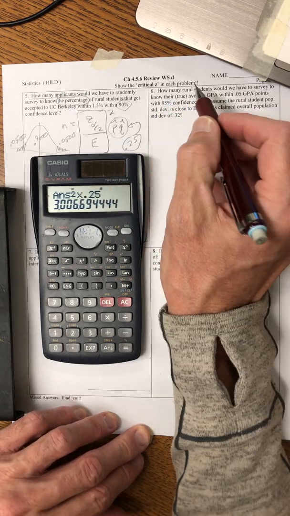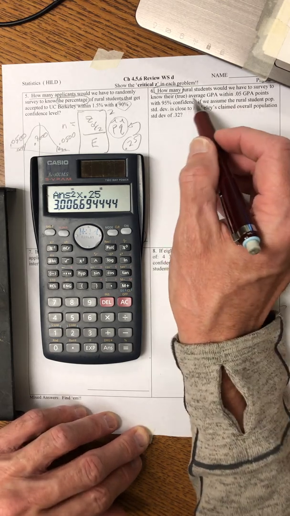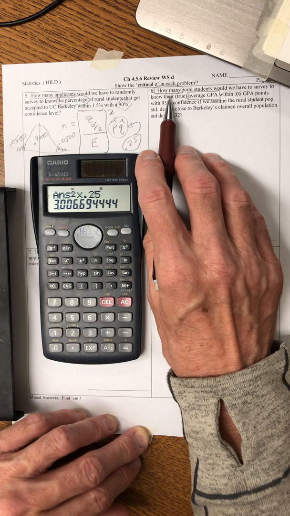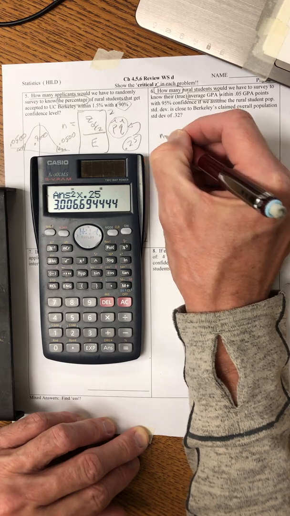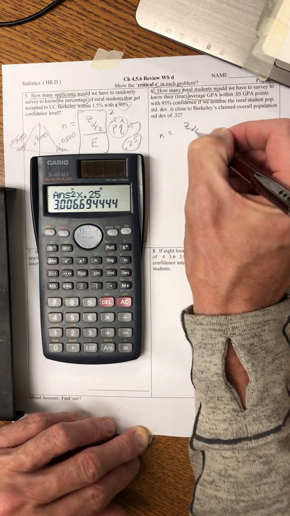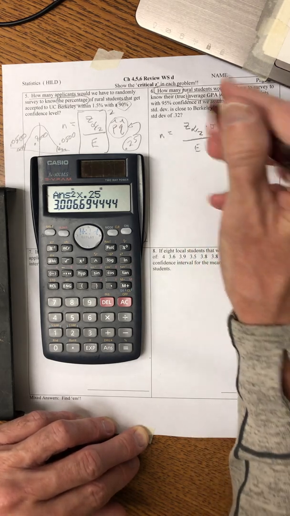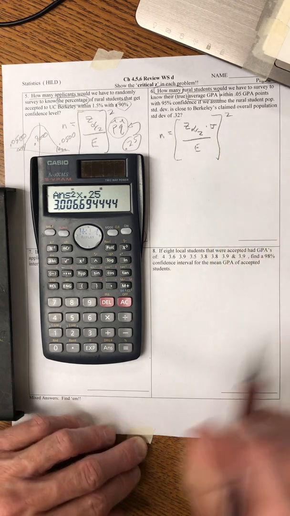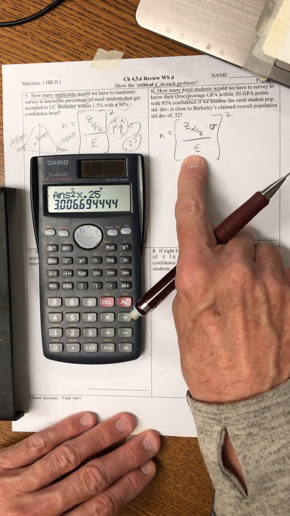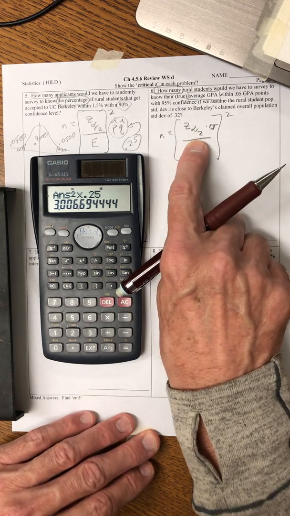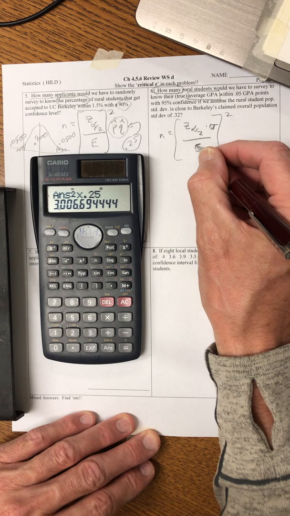And it says how many rural students, so again it's a how many question, will we have to survey to know their average GPA. So this is how many to know an average. So again, from your formula sheet, this is this formula on the formula sheet, n equals z alpha over 2 times sigma divided by the error, and then the whole thing squared. Okay? So that's the other sample size formula for averages on your formula sheet.